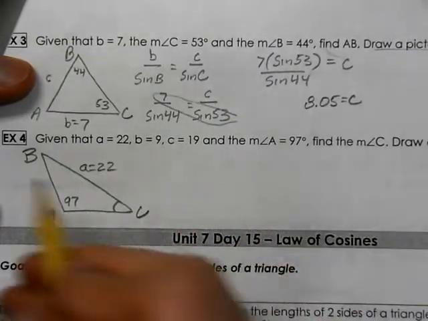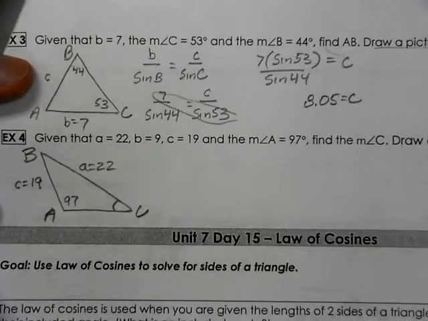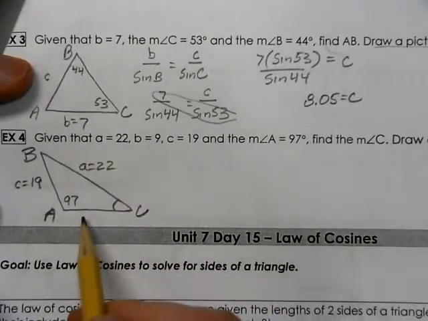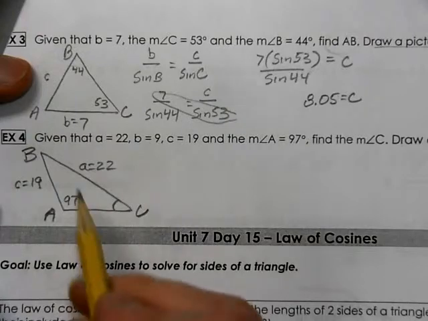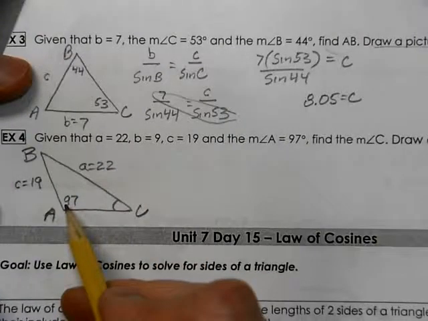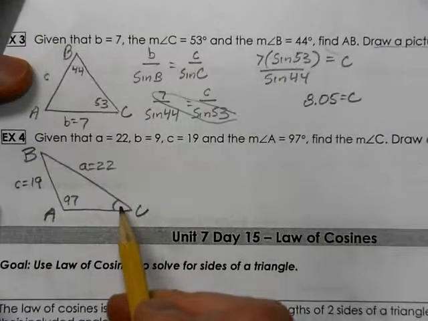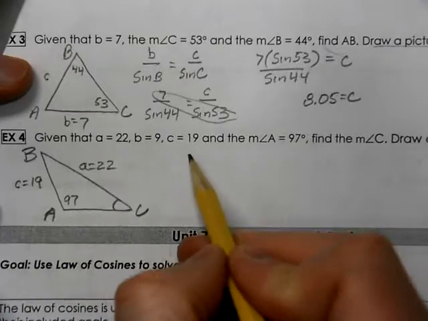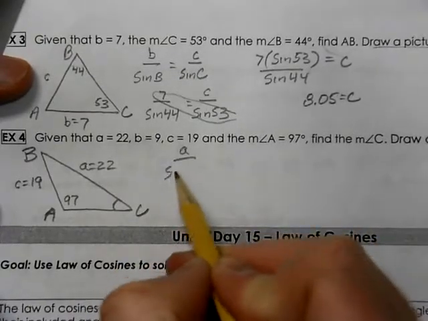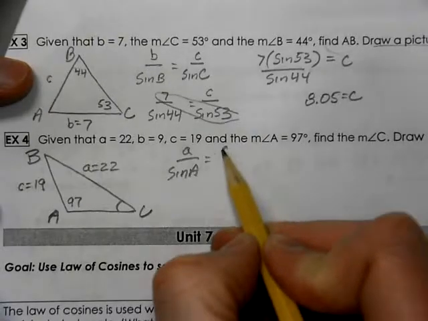So I definitely need to know about its opposite side. And I could put down the B equals 9, but I'm not going to use that since I have the fraction of 22 over the sine of 97 and 19 over the sine of C. So my fraction is going to be the A and the C's.